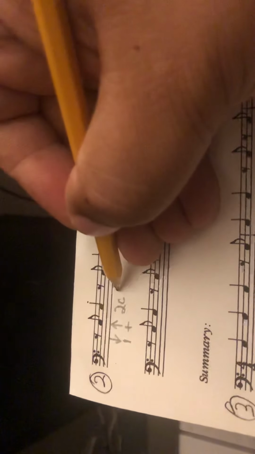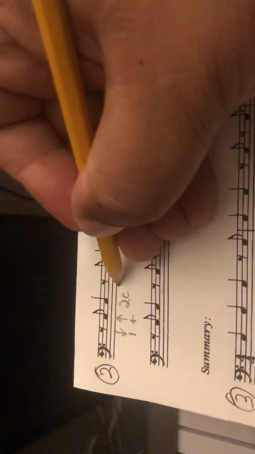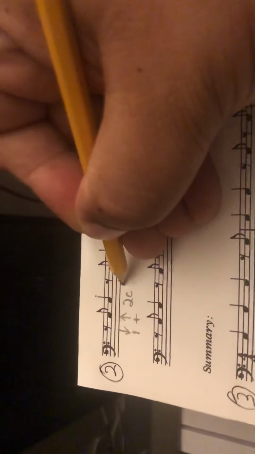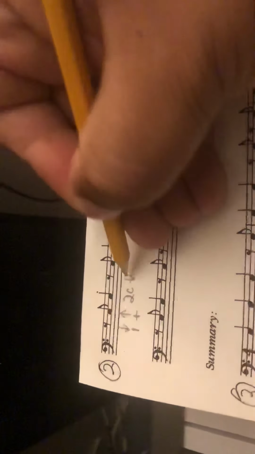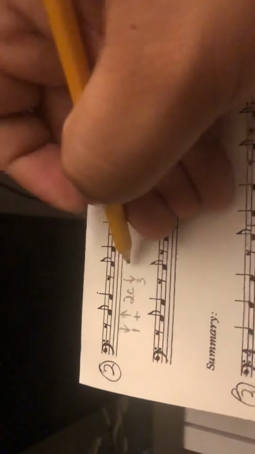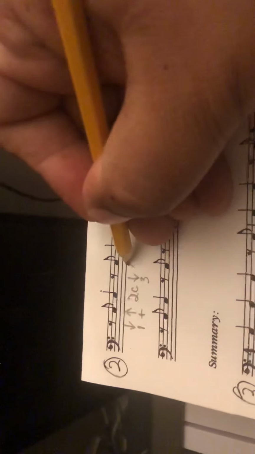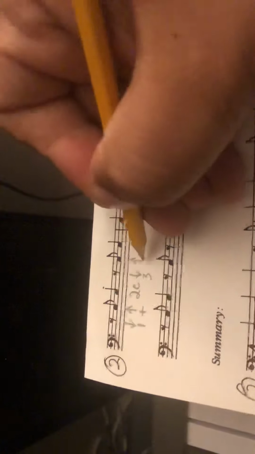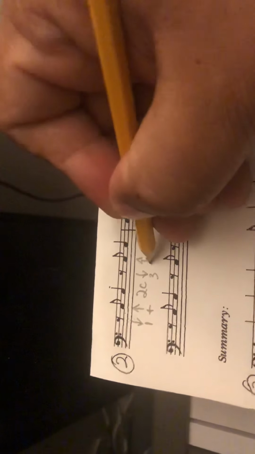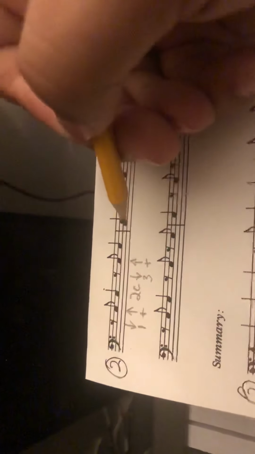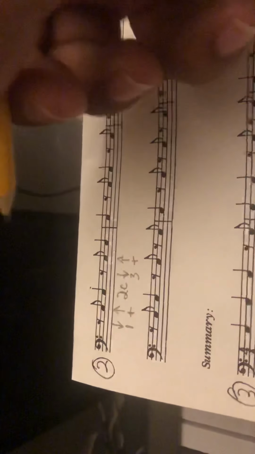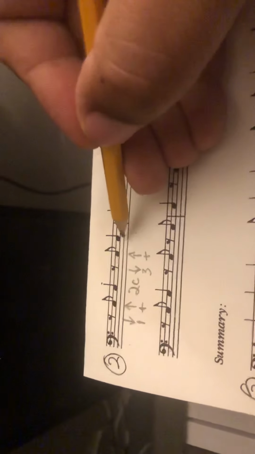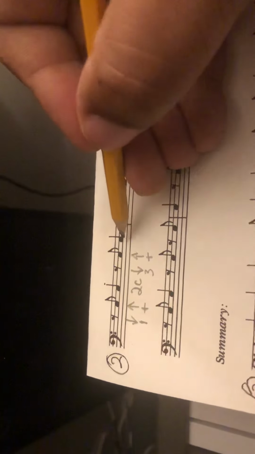All of 1 is taken up, all of 2 is taken up. So common sense tells us that this eighth rest comes in on the downbeat of 3, followed by an eighth note, which is the upbeat of 3. See how that works? Now this is also followed by another quarter note.